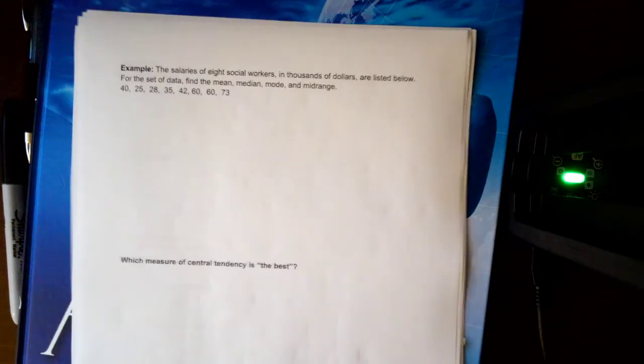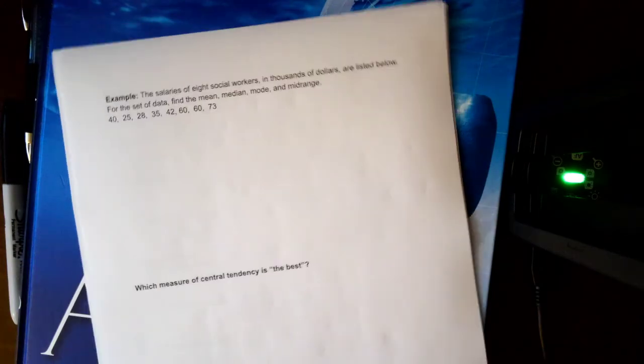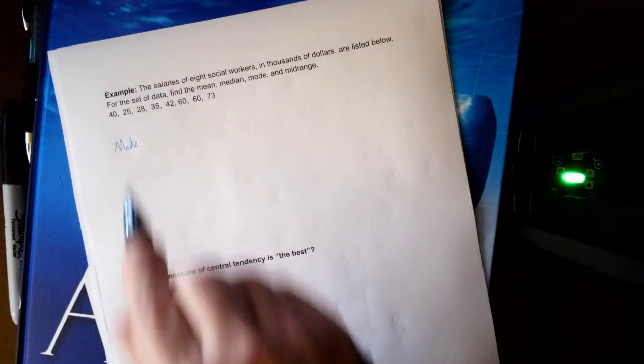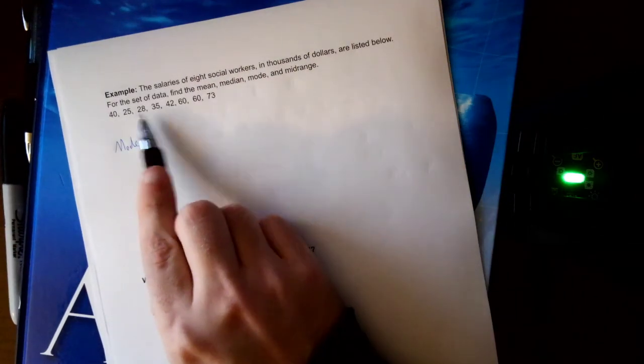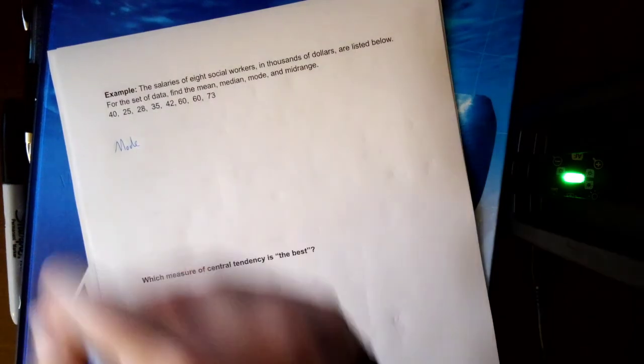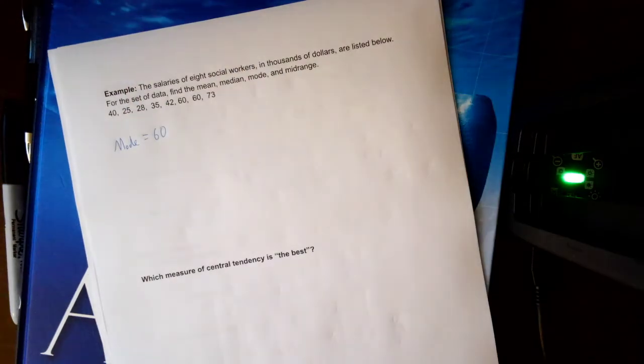Let's take a look. Let's figure out what's going on. The salaries of 8 social workers in thousands of dollars are listed below. For the set of data, find the mean, median, mode, and mid-range. I'm going to do the mode first. Mode's the easiest. Let's see. 40, 25, 28, 35, 42, 60, 60, and 73. 60 is the only number that was repeated. So 60 is my mode. My mode is 60.